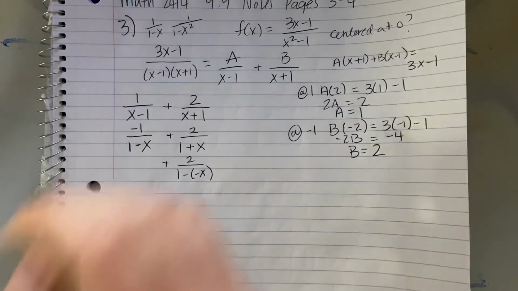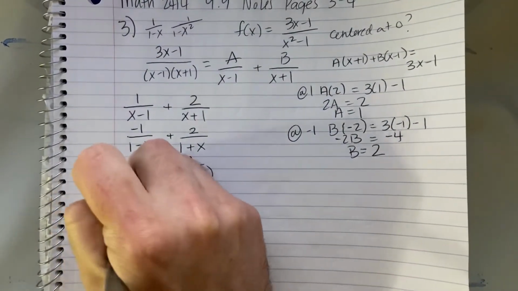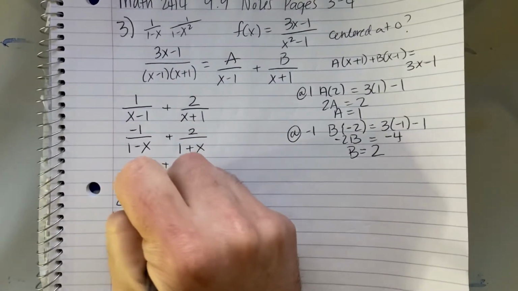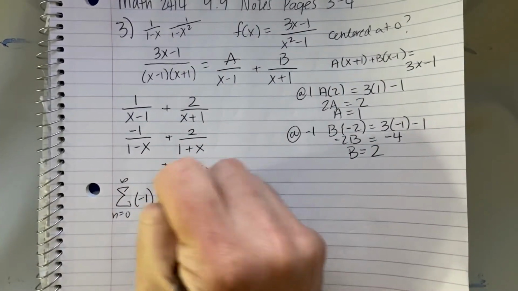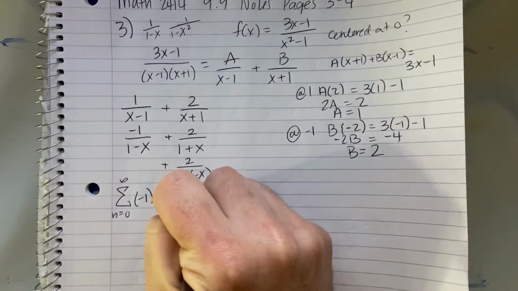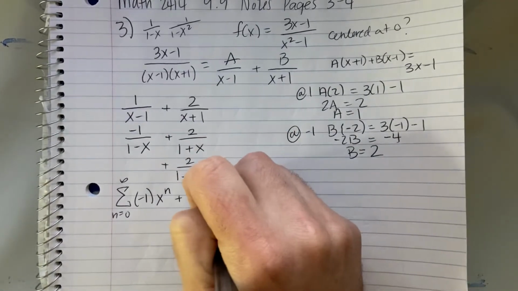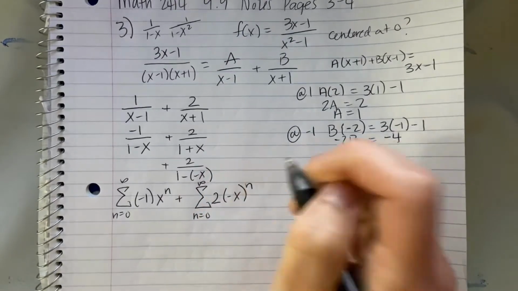So what does that mean? Well, this becomes the sum from n equals 0 to infinity of negative 1 times x to the n. The second one becomes the sum from n equals 0 to infinity of 2 times negative x to the n.